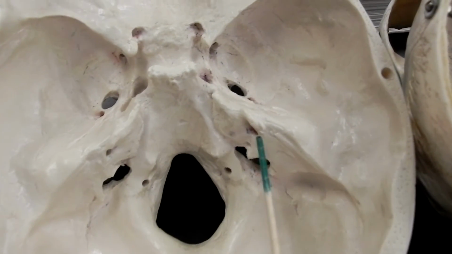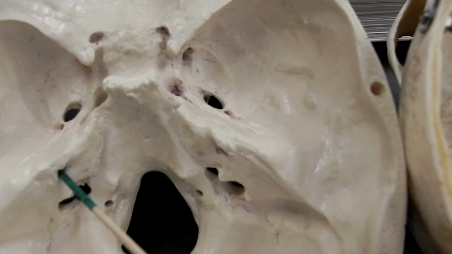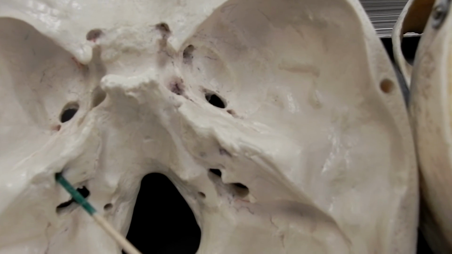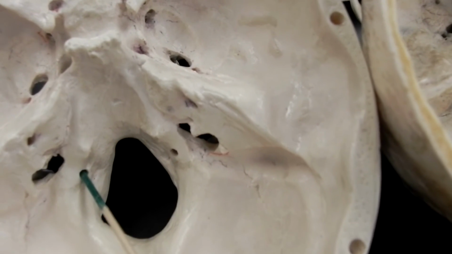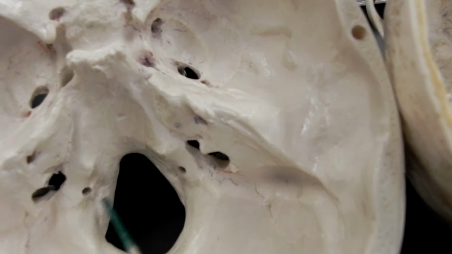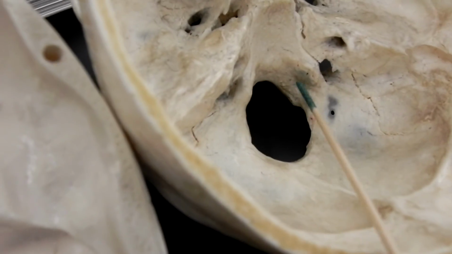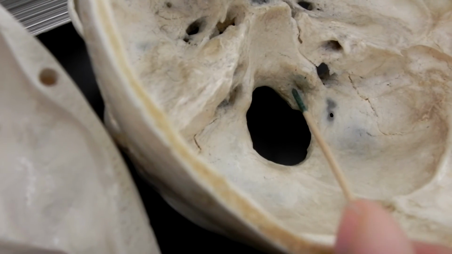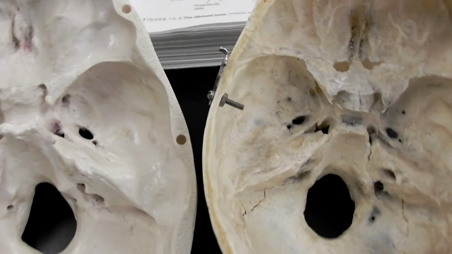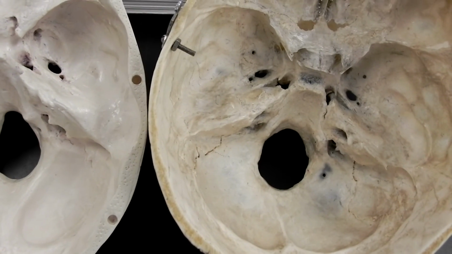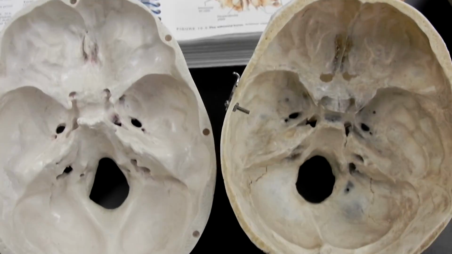And on this model, you see it there, that's the internal acoustic meatus. This little hole down here on the bottom is the hypoglossal canal, right there. On this model, you kind of have to work it a little bit. It's back off in there. So that's the hypoglossal canal. And those are the internal structures that you'll need to be able to identify on the skull.